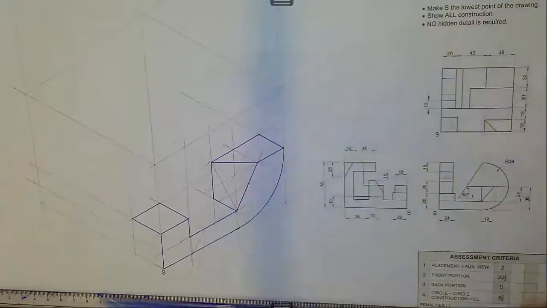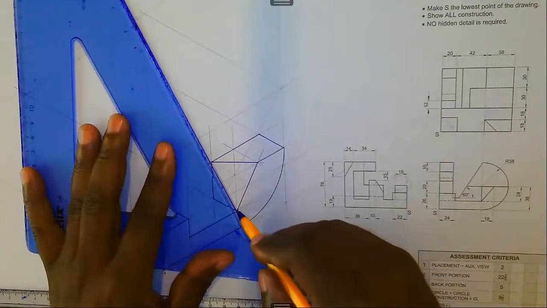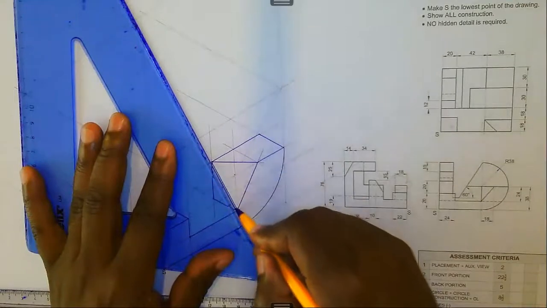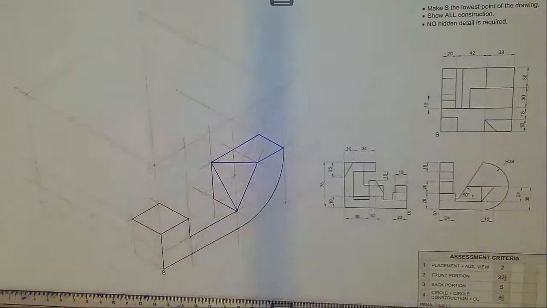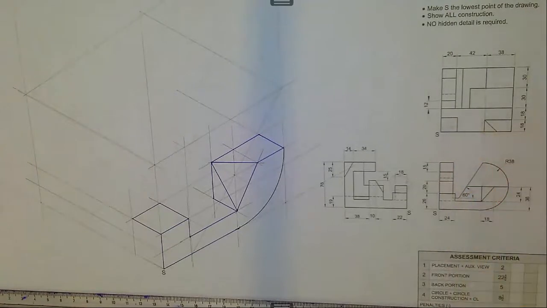Do not always rely on an eraser. Like that. So we are done with this part, which is that one. We also looked at the top part like that.